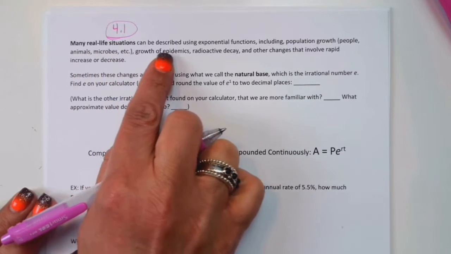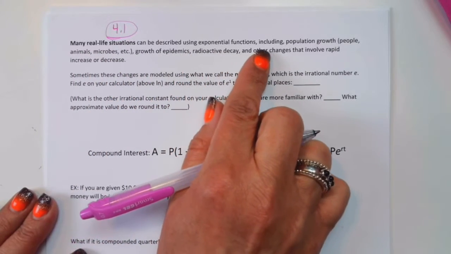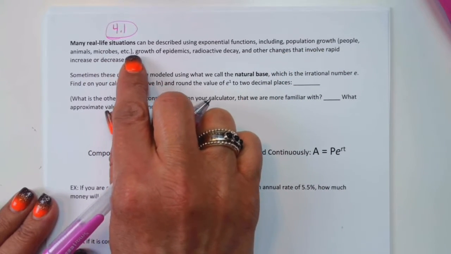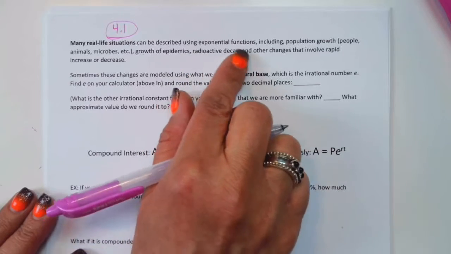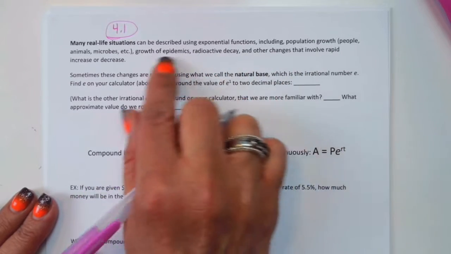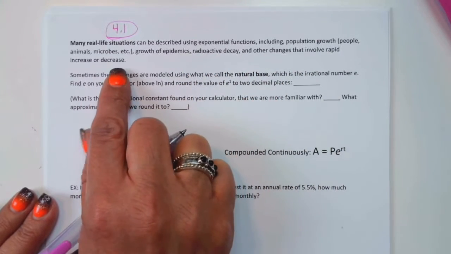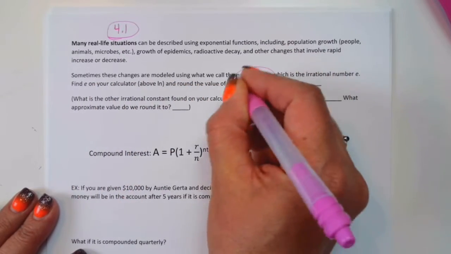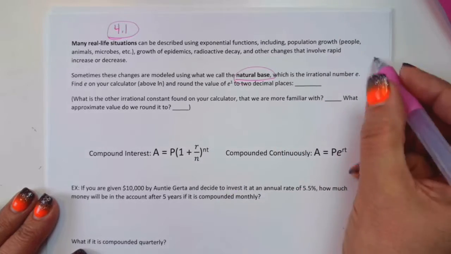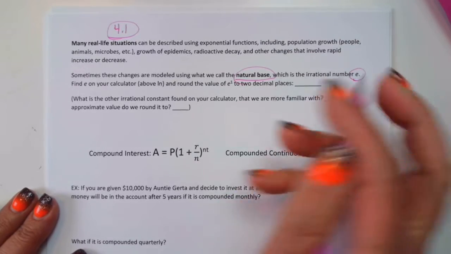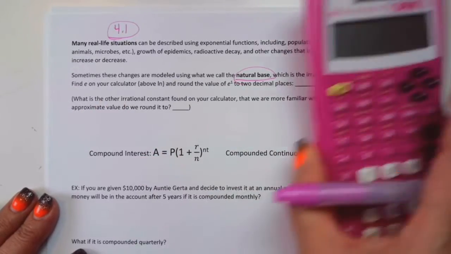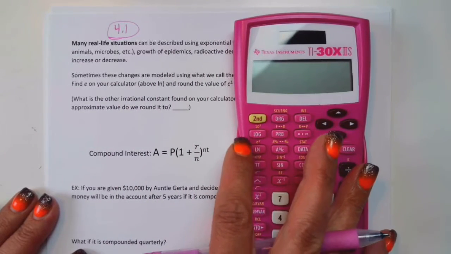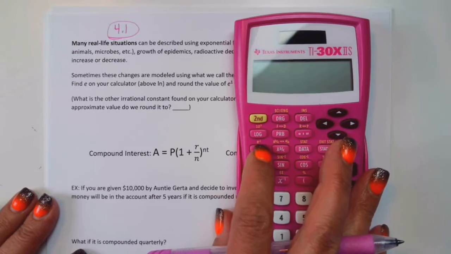Many real-life situations can be described using exponential functions, including population growth, people, animals, microbes, etc., growth of epidemics, radioactive decay, and other changes that involve rapid increase or decrease. And sometimes these changes are modeled using what we call the natural base, which is the irrational number e. So e on your calculator is going to be above ln. So right there you can see is e to the power of x.